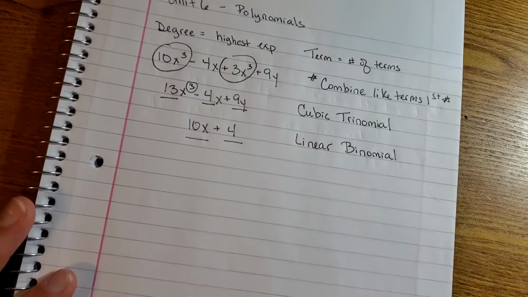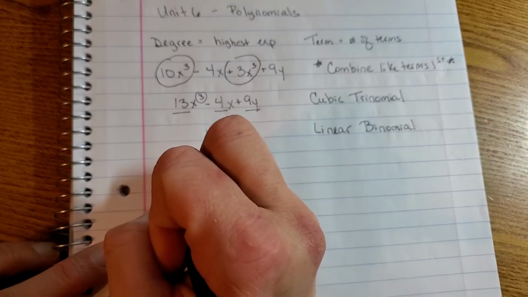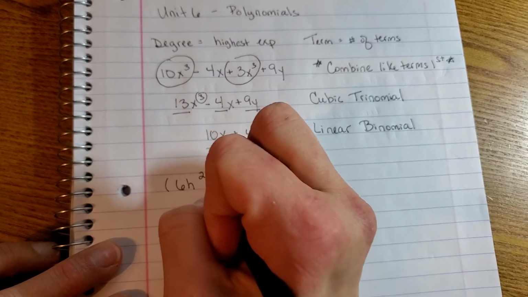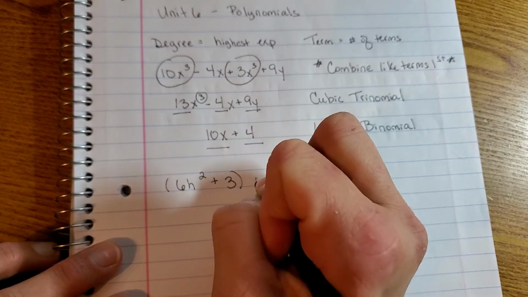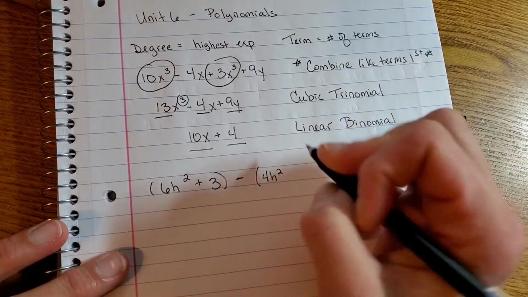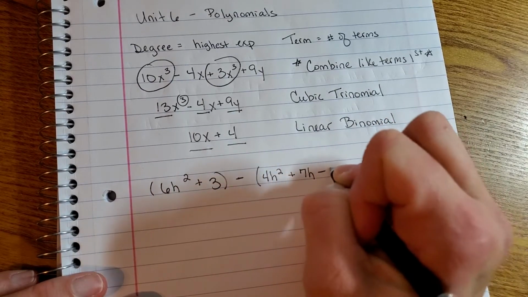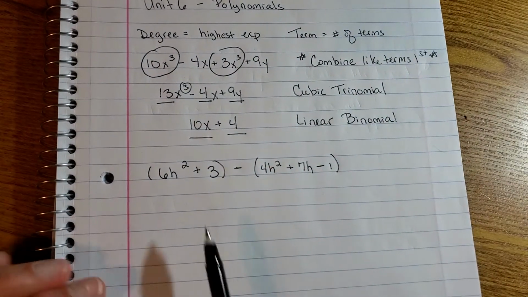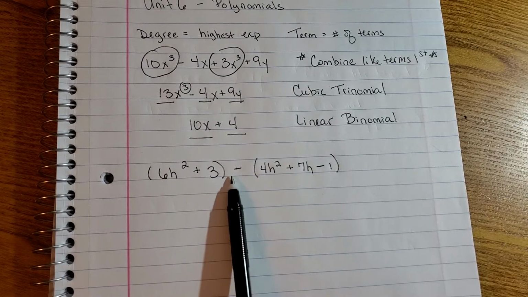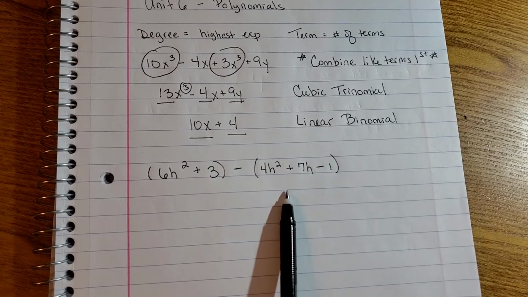We also talked about combining like terms, but we had a problem that looks something like this. Let's say we had 6h squared plus 3 minus 4h squared plus 7h minus 1. So there's a couple ways that you could do this problem, but what you have to remember is that this minus sign has to apply to everything in these parentheses.